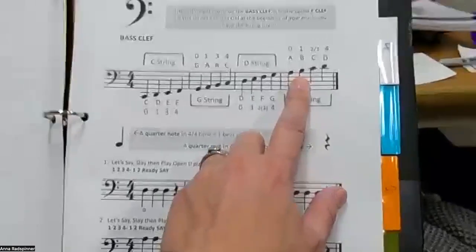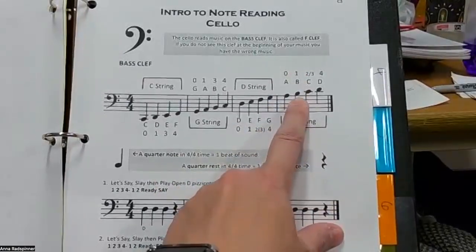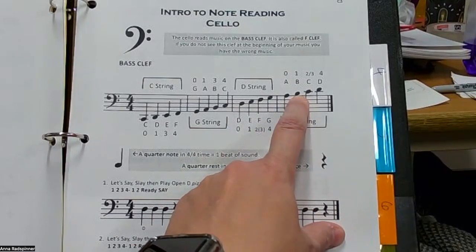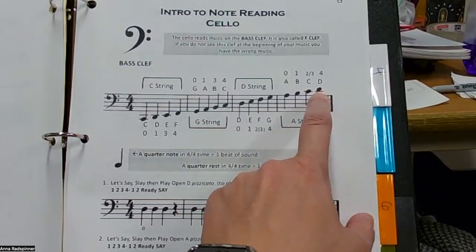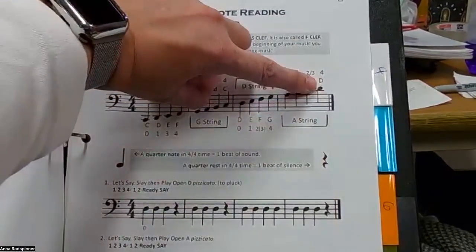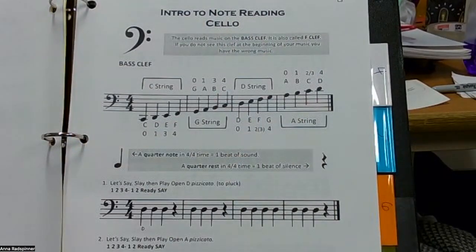But if we look up here, this note right here, where it says B, this note is in a space. It's sitting on top of the line. This note's in a space too, because you see there's a ledger line, but it's still above the line. So we want to make sure that we know when a note is in a line or in a space. And so as we continue to move forward with our note reading, these are all things that we need to consider.